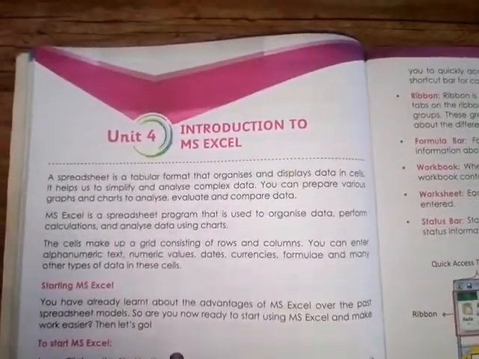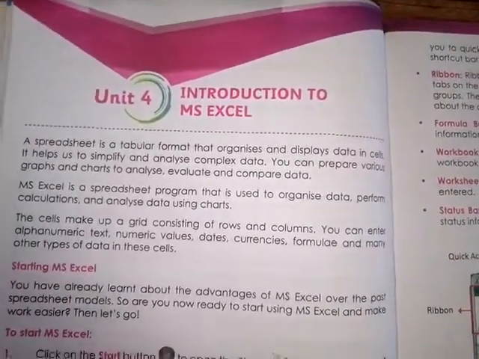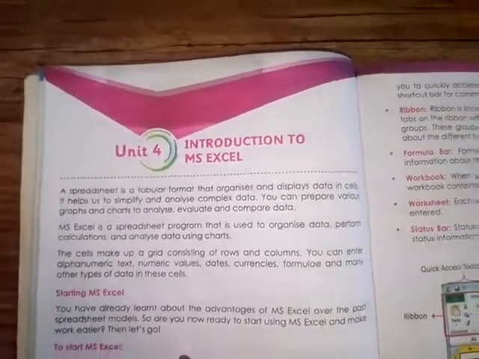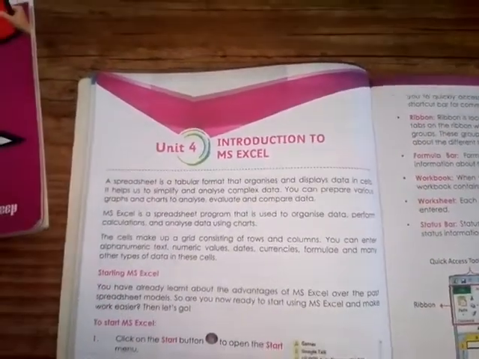So good morning students. Today we start with the first chapter of 6th standard. That is nothing but the introduction to MS Excel.